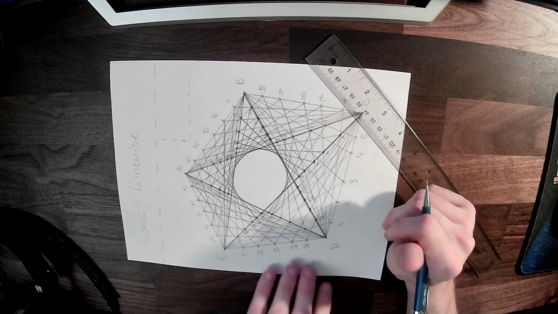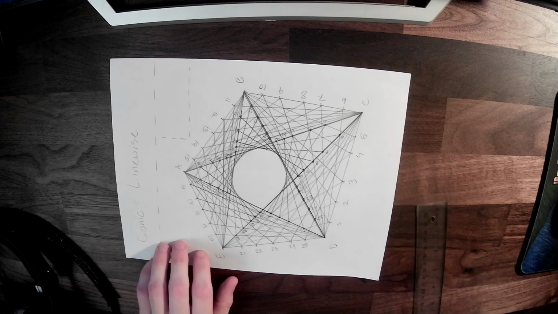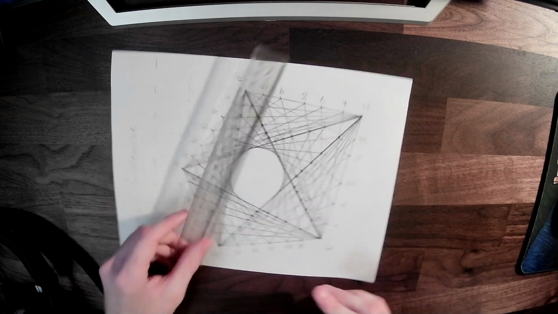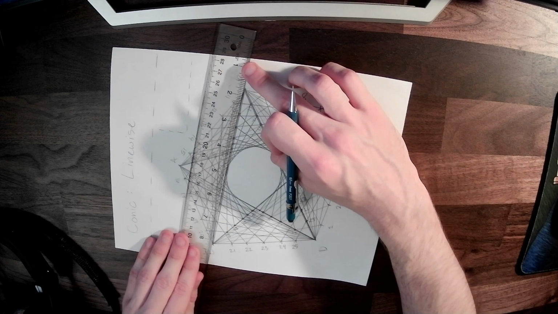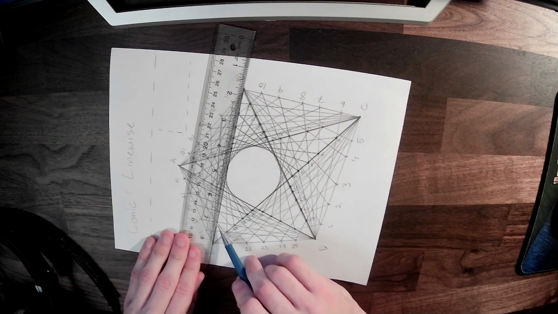Okay. Now I need to find my intersections on this side, on the left-hand side. So like I said, it'll be along the line BE. So that's where I will rest my ruler. I take point 21, follow it back till it hits my ruler.